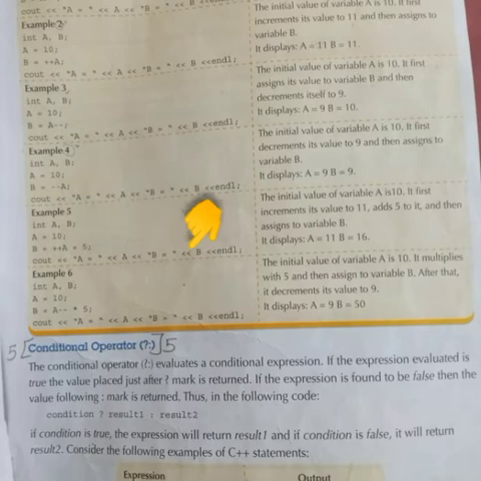The a value is this one, the b value is this one. Here a is equal to 10. So what is the value of a? Tell me the output of this one. The value of a is 11 only, because ++a increments by 1, so 11. What is the value of b? The b value is what?